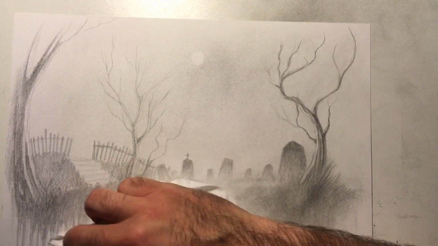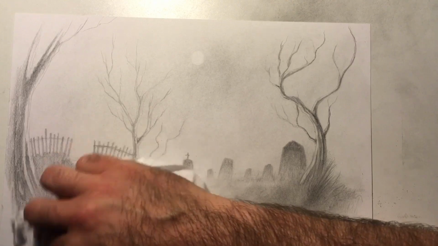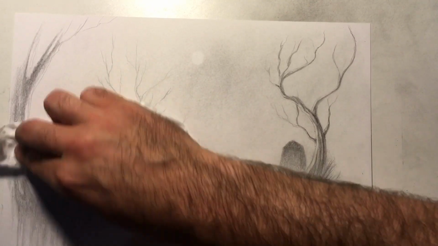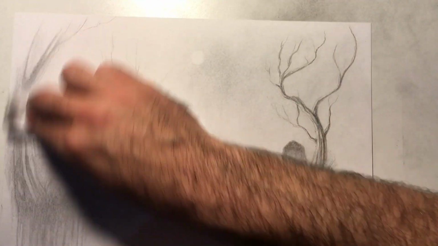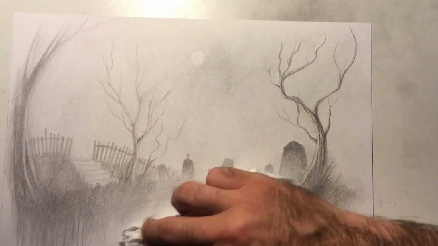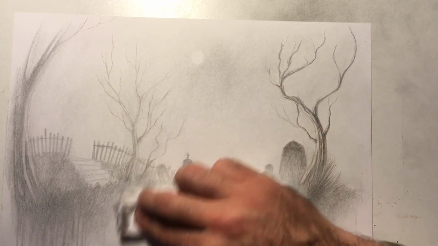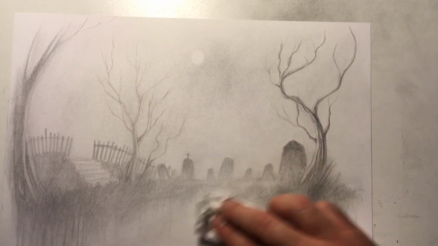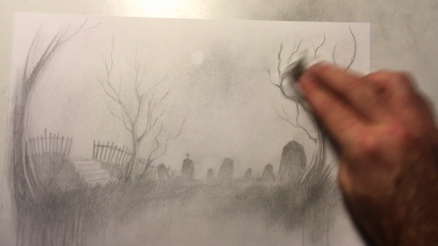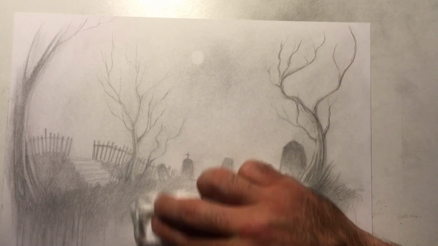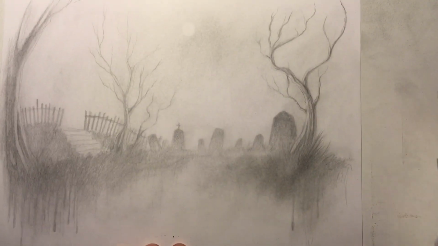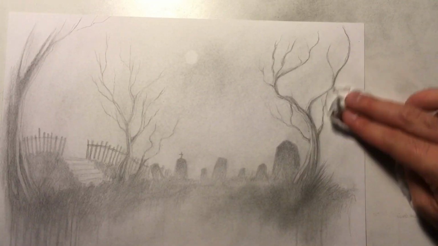But it's really not, so we don't need to worry. Think of it like, if you're familiar with Photoshop, like a layer in Photoshop. And we're just going to build on top of that. But before we do that, we need to really make sure this has this really misty kind of quality here.